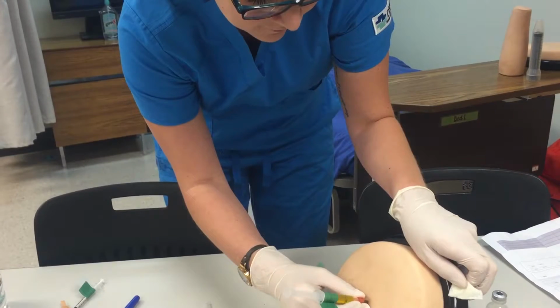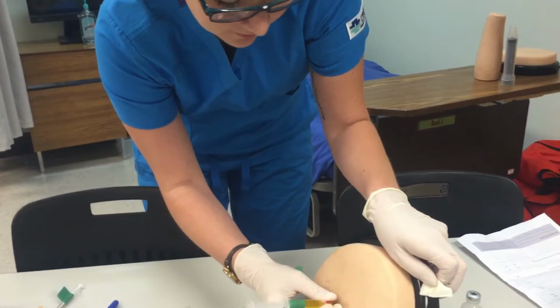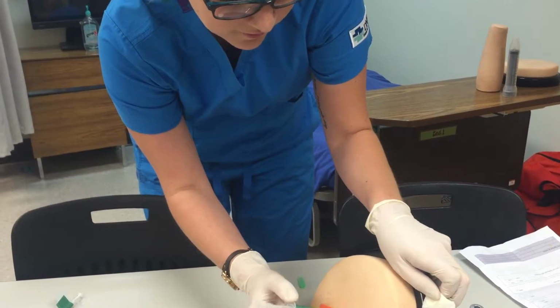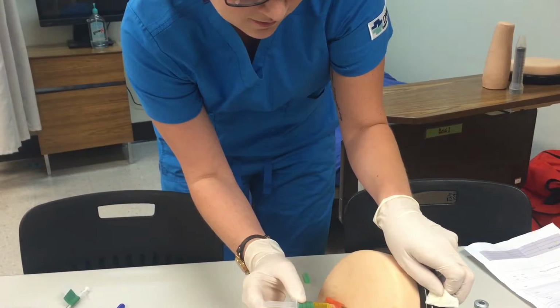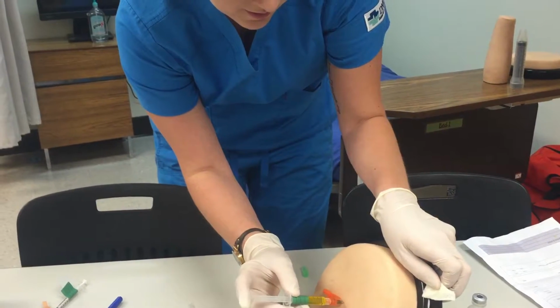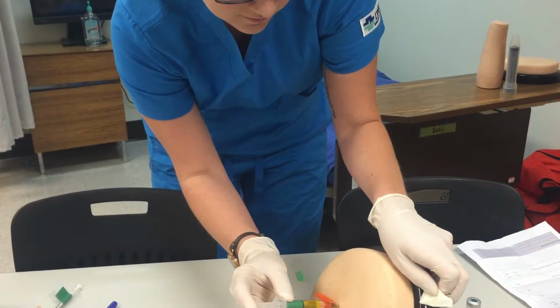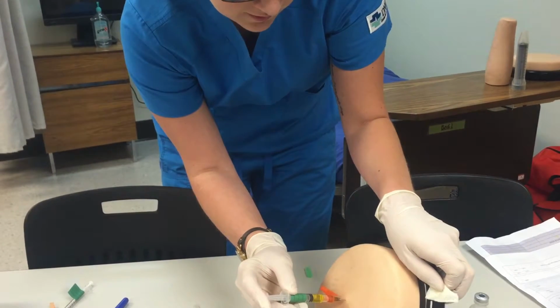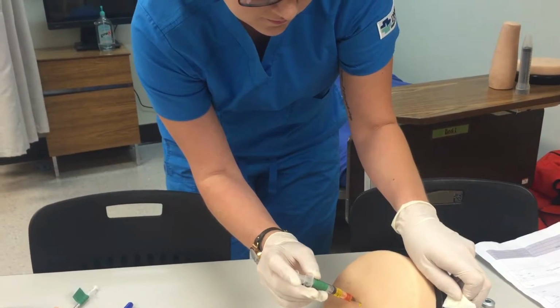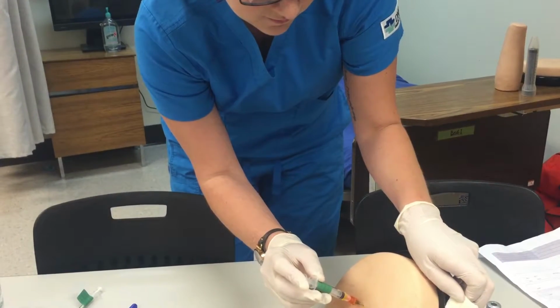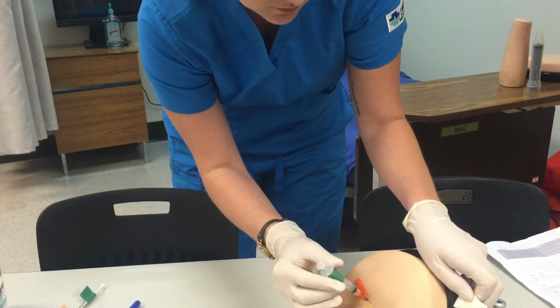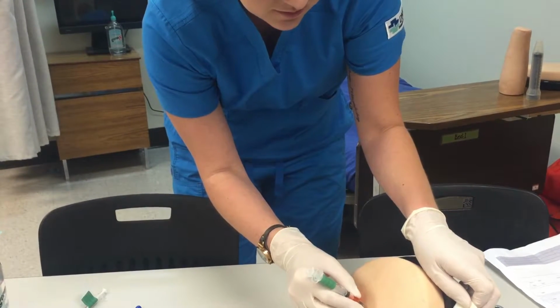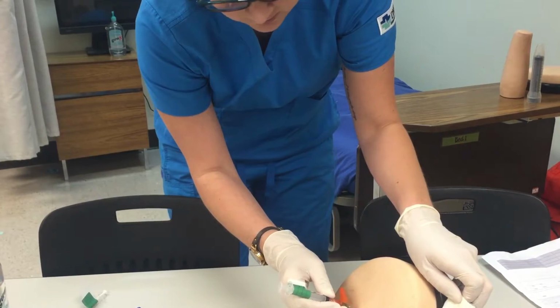If this happened in real life, that's what I would do in real life. That's how I'd fix it. I'd aspirate, and then I would inject. Very slowly. I'd hold it for a few seconds to make sure the medication was actually entered into the patient.